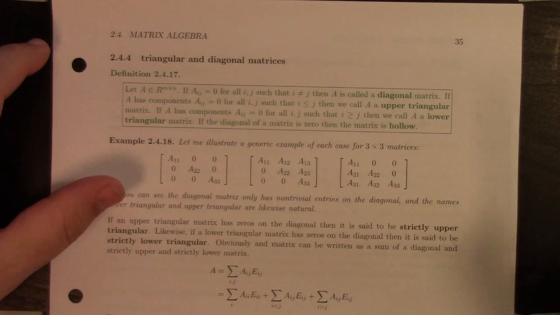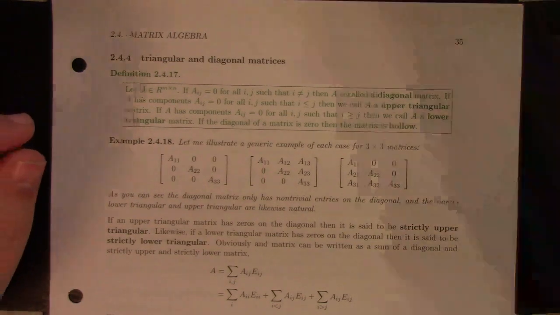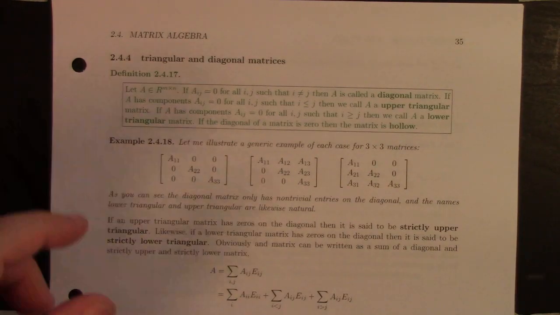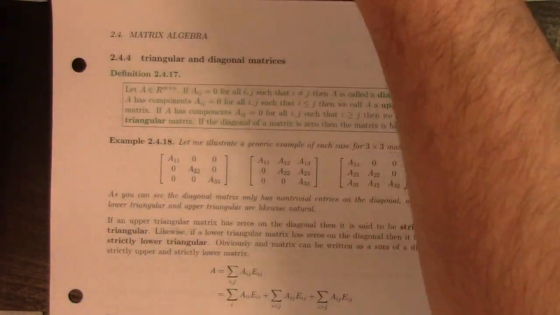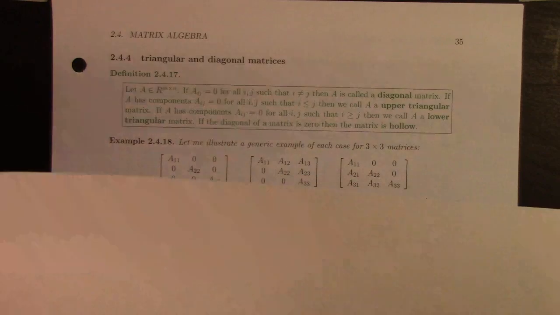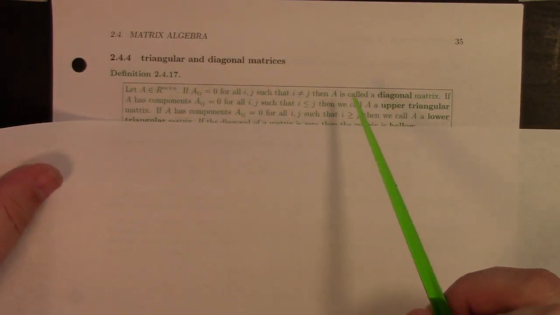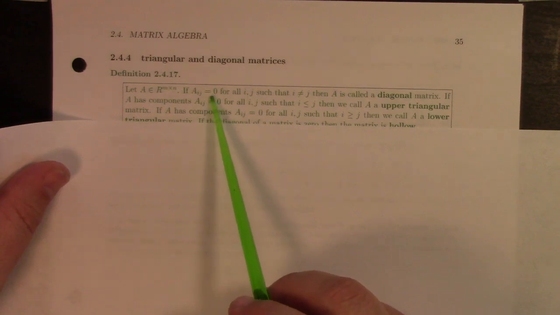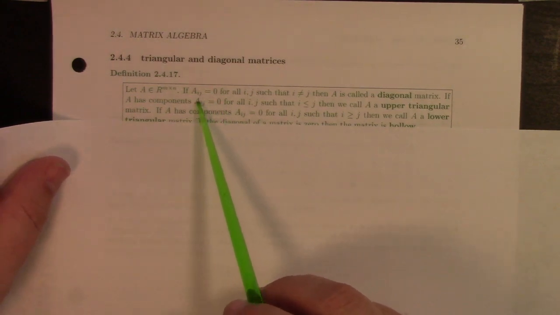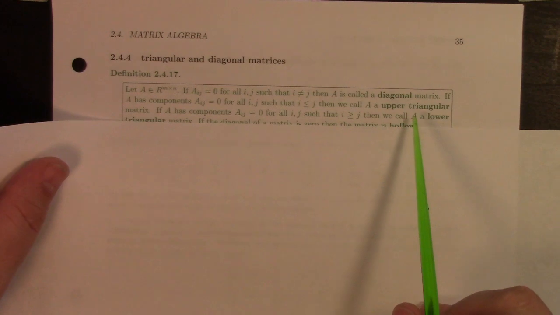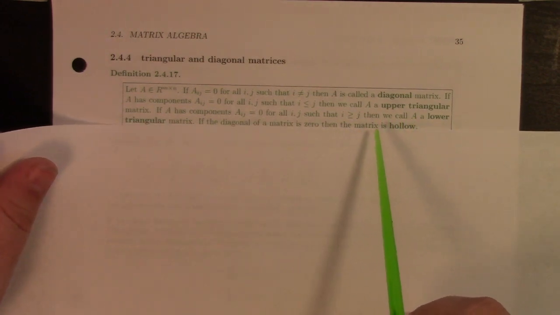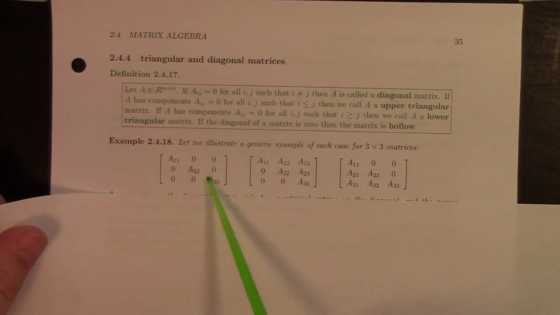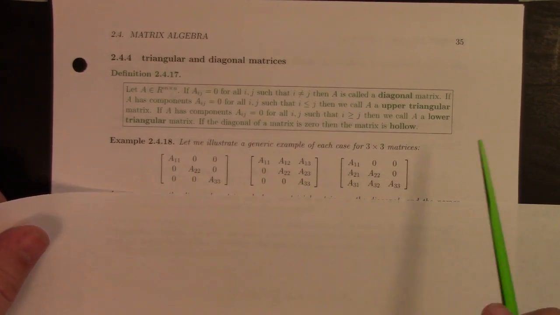Next up here, we have triangular and diagonal matrices. So here again, we just finally got away from the index notation. We're going to come back to it here. It helps us again. So a diagonal matrix means that it's only non-zero on the diagonal. It's 0 elsewhere. You can also talk about upper triangular or lower triangular, and it's just what it sounds like. So here's some examples: diagonal, upper triangular, lower triangular.